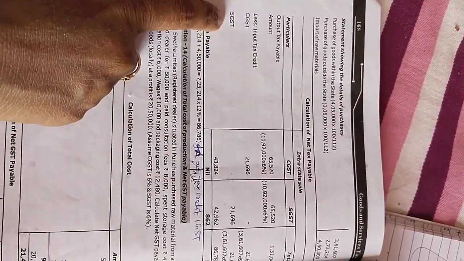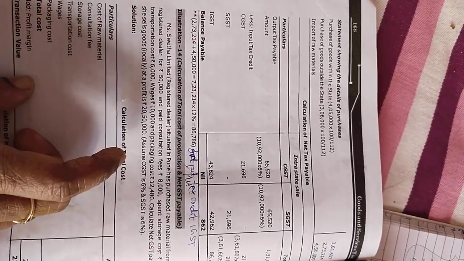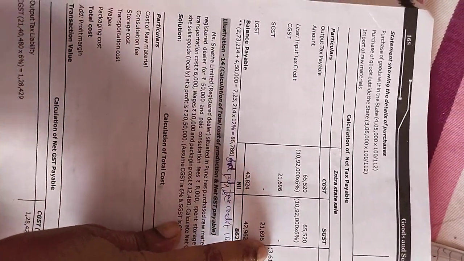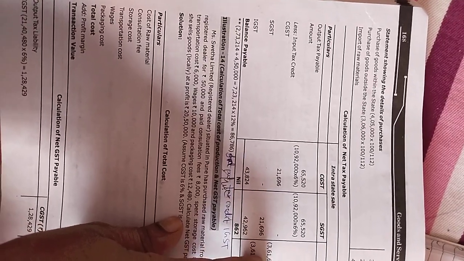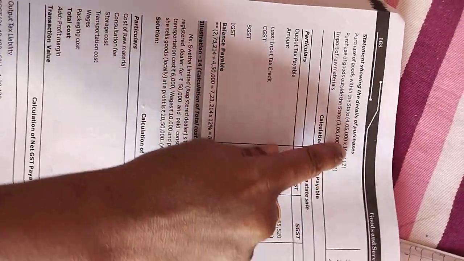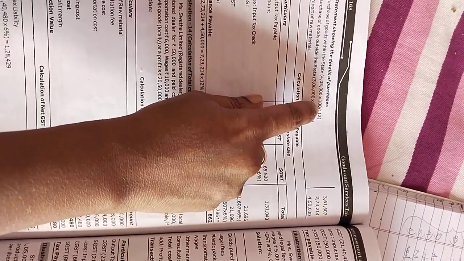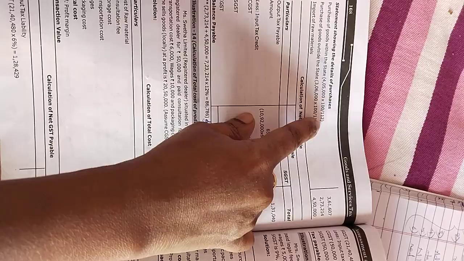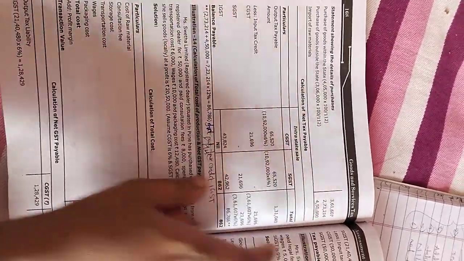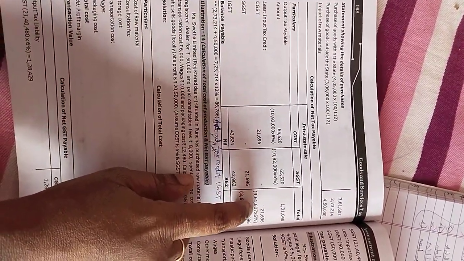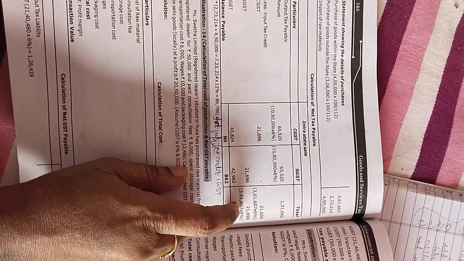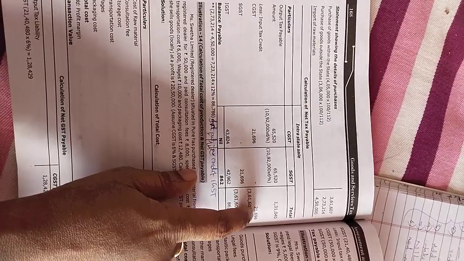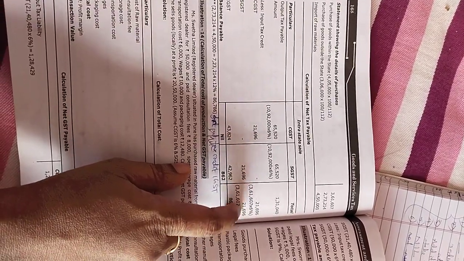With regards to CGST and SGST, it is the usual calculation. You get this amount by reducing the GST payable on the purchases of goods within the state. So for within the state, it is 3,61,607 into 6%. So that will give you 21,696 and 21,696.